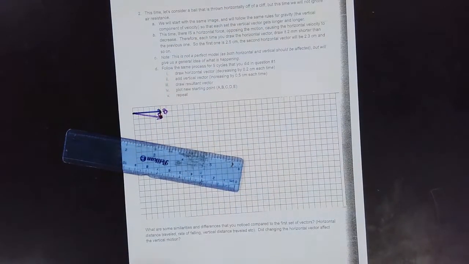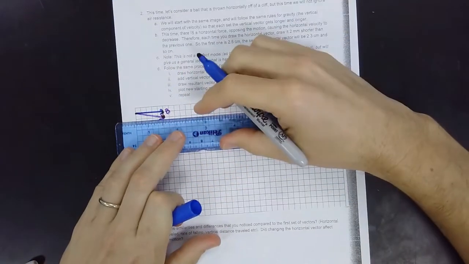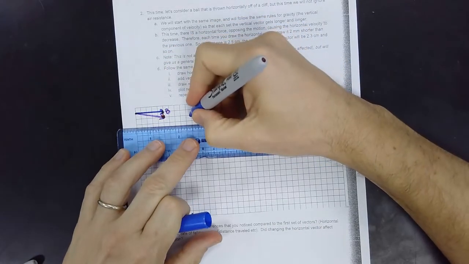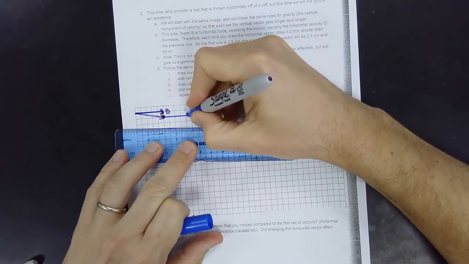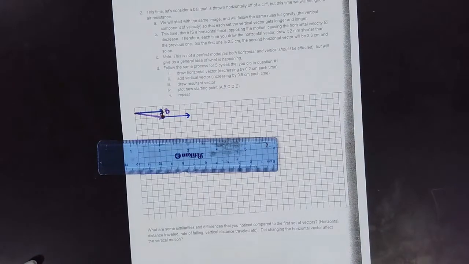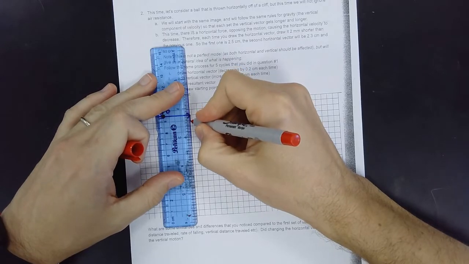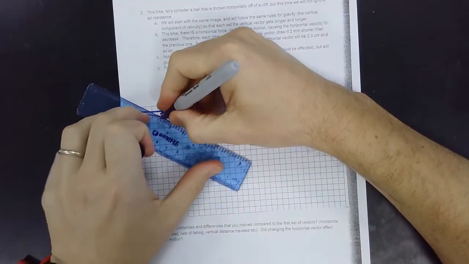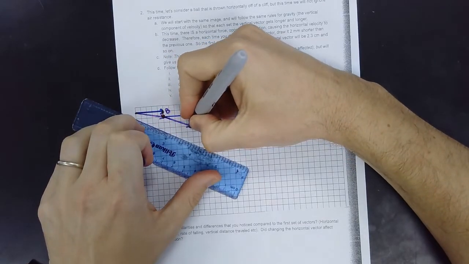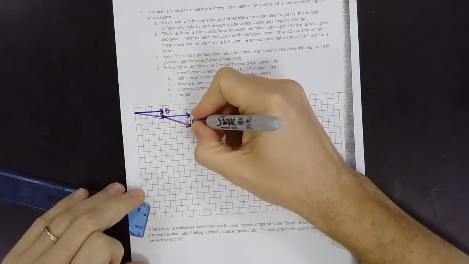All right, now we're going to repeat that. This time, however, we're not going to keep the horizontal the same because we're going to say the horizontal is going to be affected by air resistance. So I'm going to take off about 2 millimeters, so it's going to go to about right there. Okay, so it's going to go to that point right there, just like that. Now, the vertical gravity is still pulling down, so we're going to assume that gravity still pulls down at about the same as before. Remember, it went down 2 squares now. And so now we add in our resultant vector here. There we go, just like that. And we'll just continue that. That's now point C there.